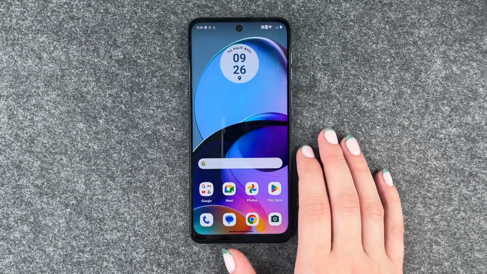Hi buddies, welcome back. It's Anne-Sophie and today I'm going to show you how you can turn off the vibration on your Motorola Moto G14.